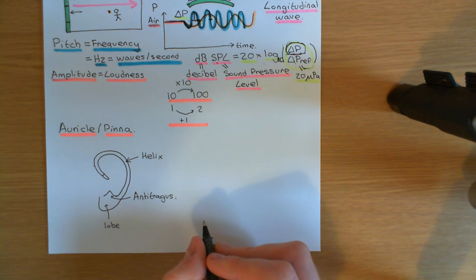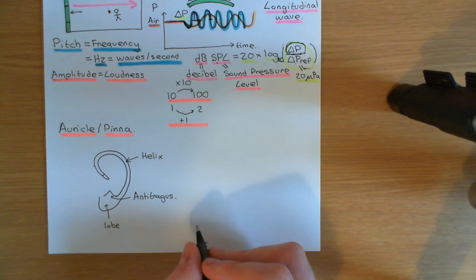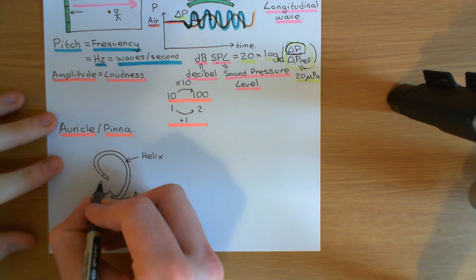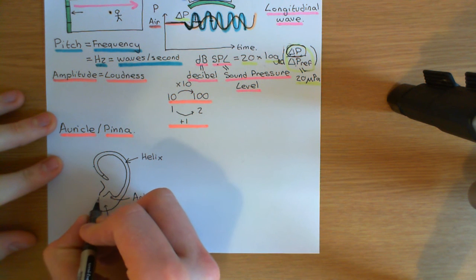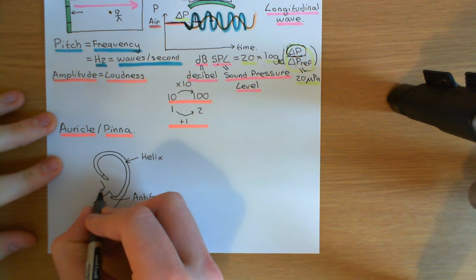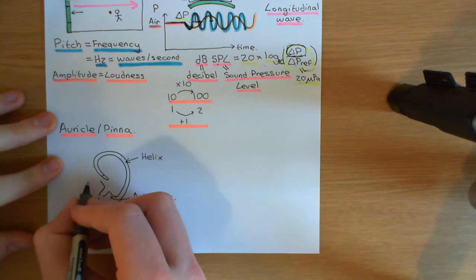So now what I want you to do is feel with your finger and find the actual entrance to the ear canal. And you'll see that there is this little portion of cartilage that covers that up, another little spike of cartilage, and it's in this sort of position here. Okay, like so. And this is what's known as the tragus here. So I'll just label that up as the tragus.